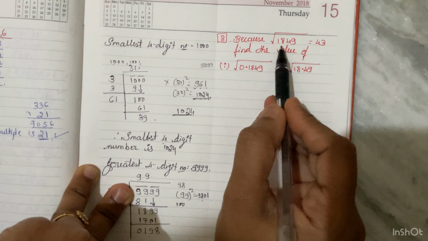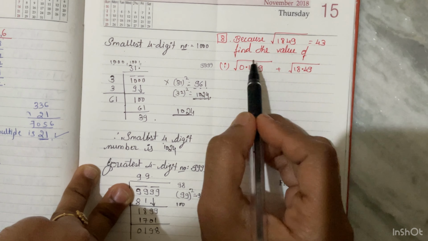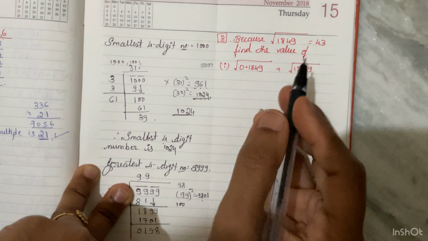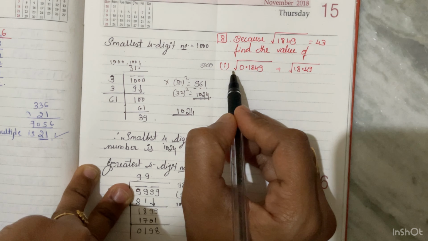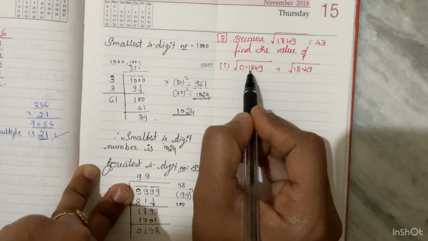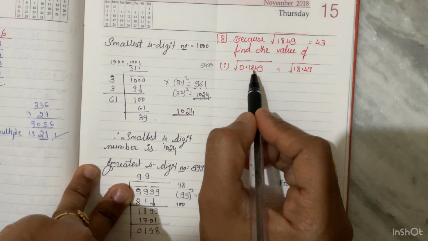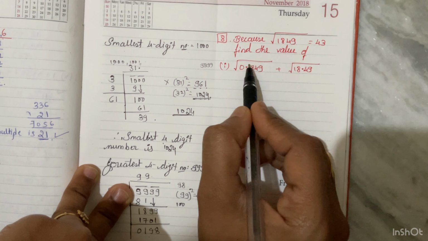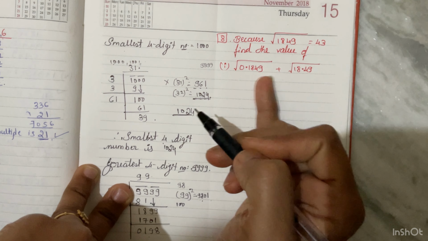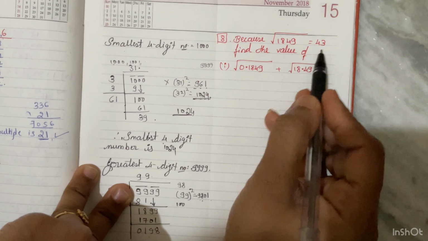Because the square root of 1849 equals 43, find the value of the questions. For question number 1, we have the square root of 0.1849 plus the square root of 18.49. We can also find this by the short division method, but we must use the value given here.